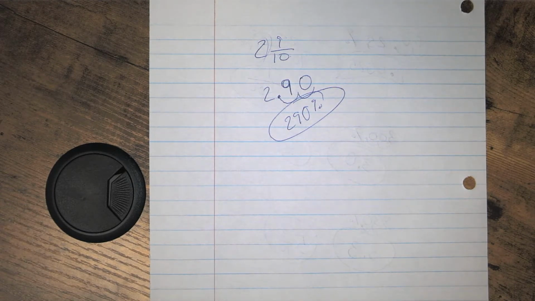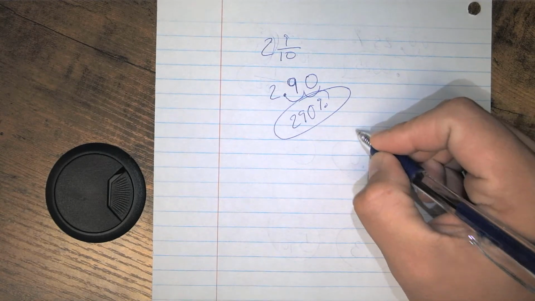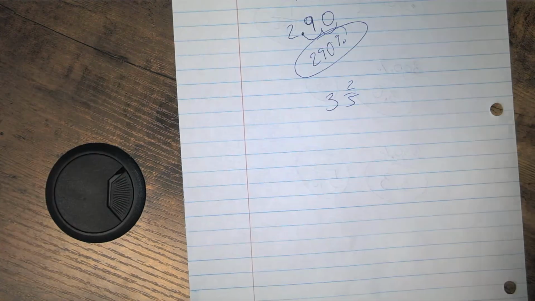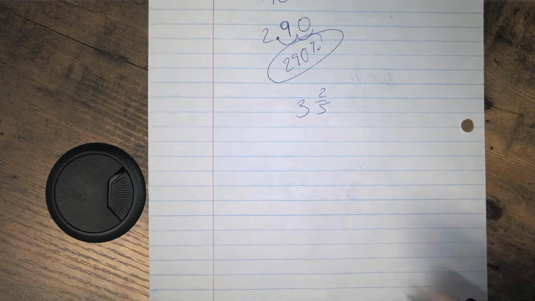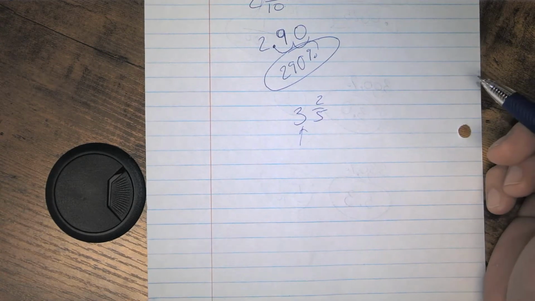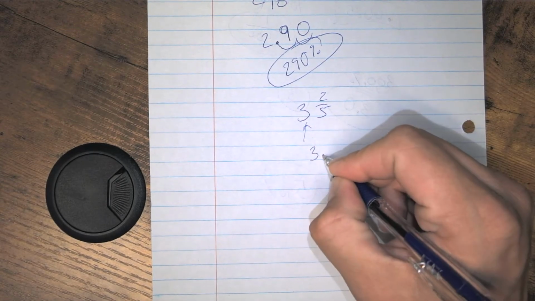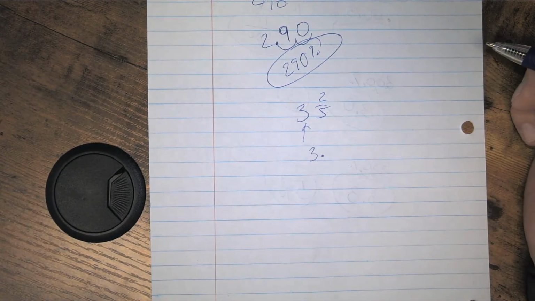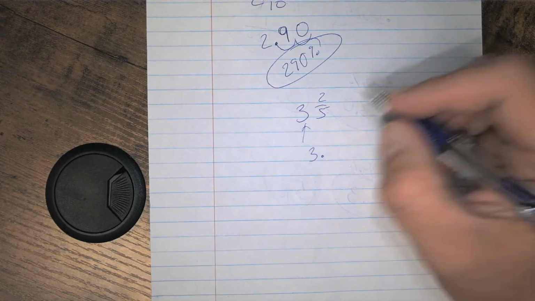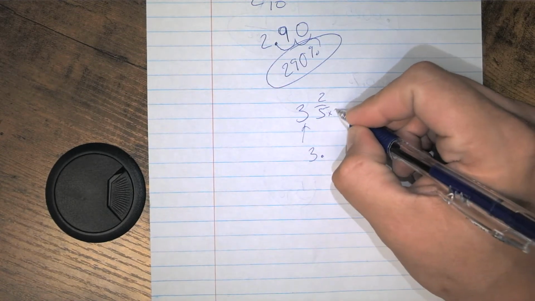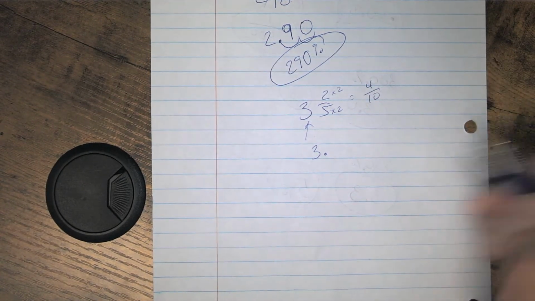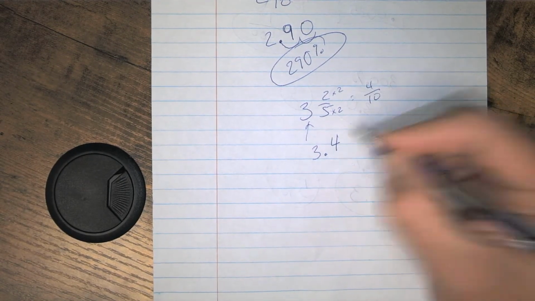All right, let's look at letter F now. So letter F, we have 3 2/5. So once again, where does this 3 go? In front of the decimal. Now we got to look at this. Is that a 10 on the bottom? No. Can we make it a 10? Yeah, times what? 2. Whatever you do at the bottom, you got to do the top. So now we have 4/10. So that just means it goes directly behind our decimal point.